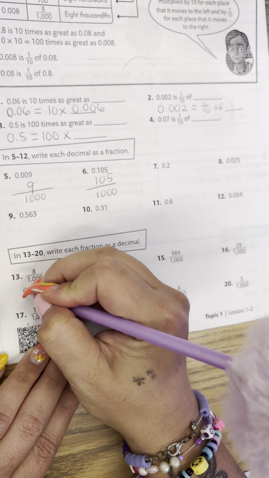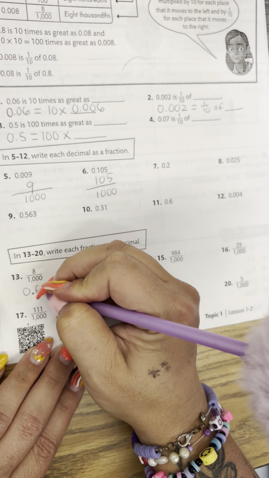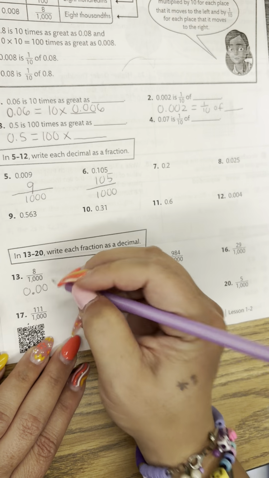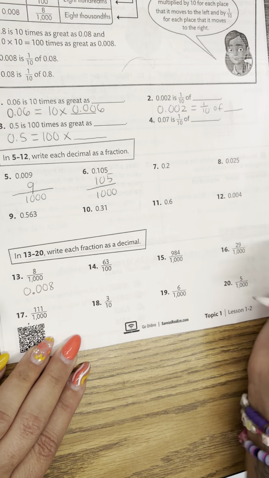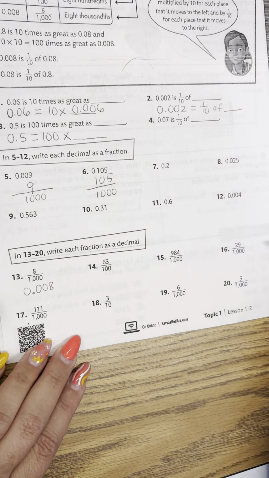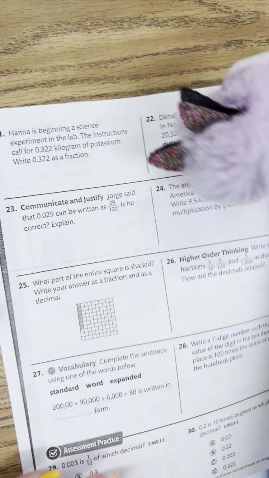There are no ones. We have our decimal. No tenths, no hundredths, but there are 8 thousandths, okay? So on and so forth for all of these. All right.